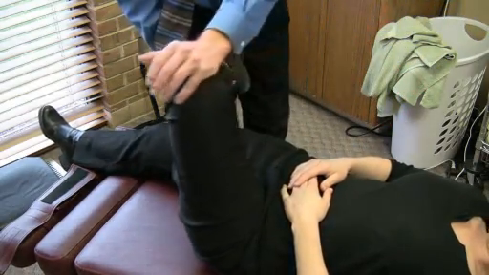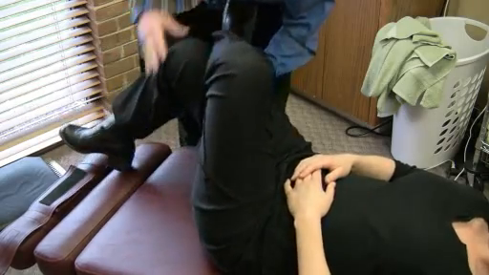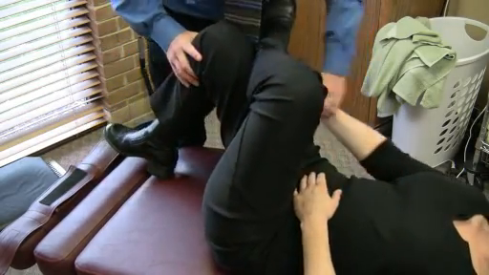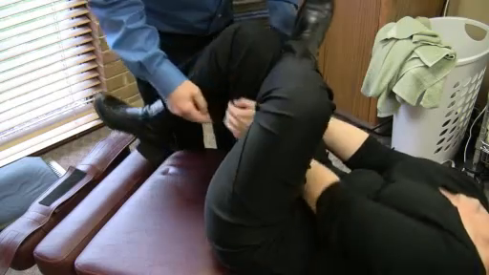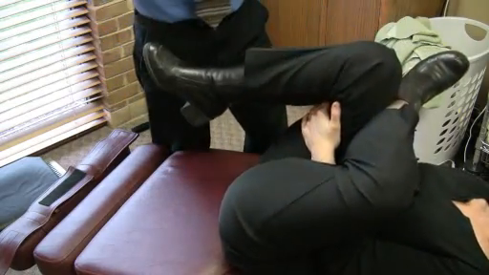Now she can actually do these on her own. I'm going to have her just bring this knee up, put your arms underneath your legs, right here, your thighs, and then you can get that same stretch sensation that way.